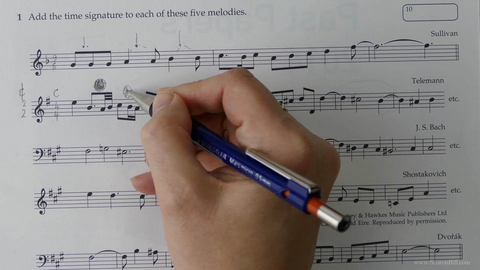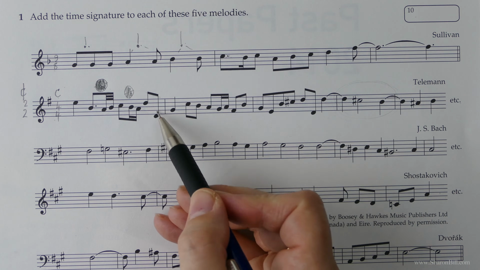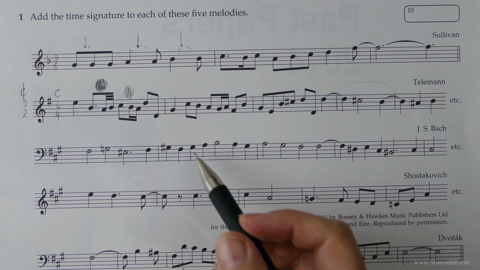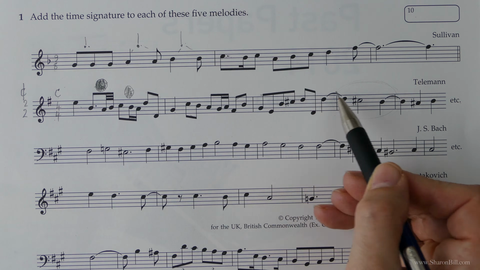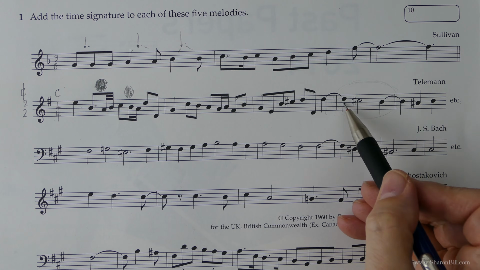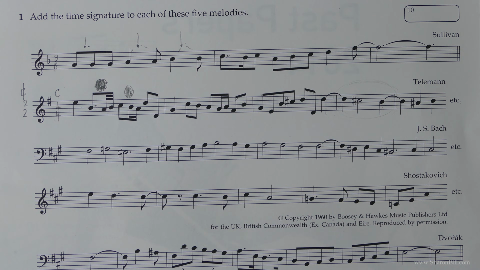a half, and 2 quarters gives us a beat, and 2 halves, 1, 2, 3, 4. And so you can see at a glance 1, 2, 3, 4, 1, 2, 3, 4, 1, 2, 3, 4, and then this last bar isn't complete. So there we go, next one.